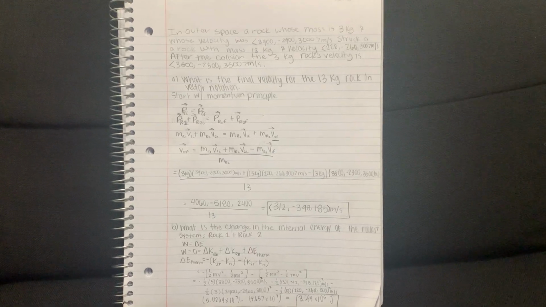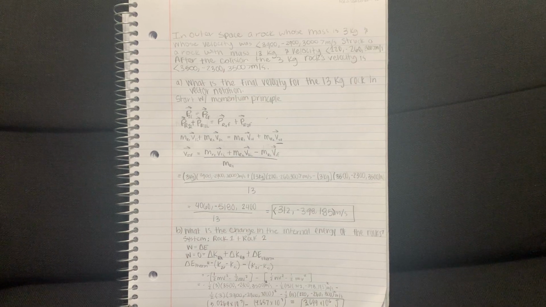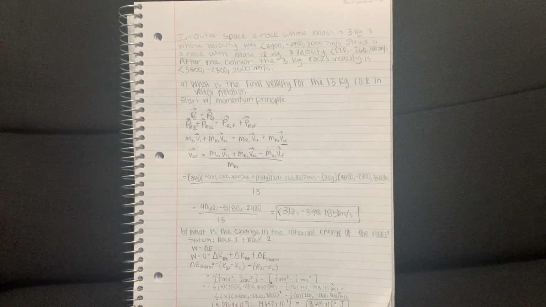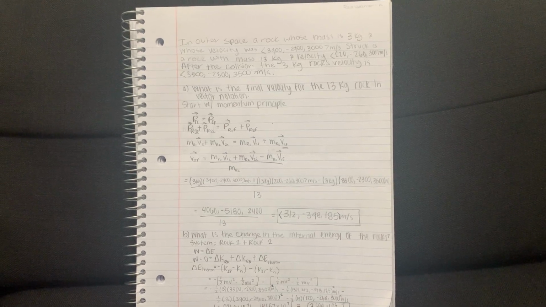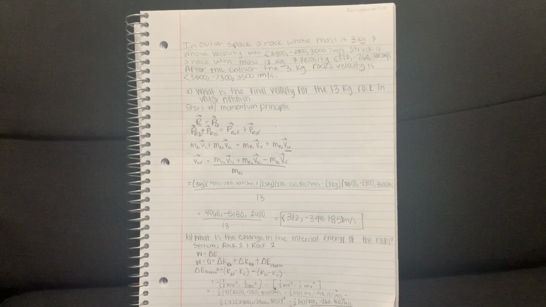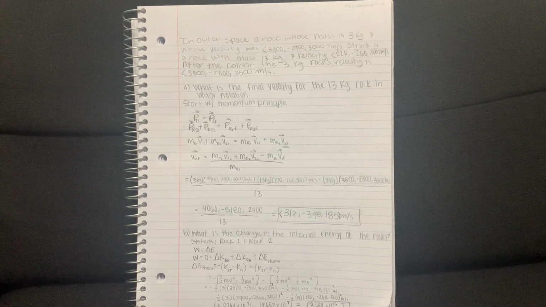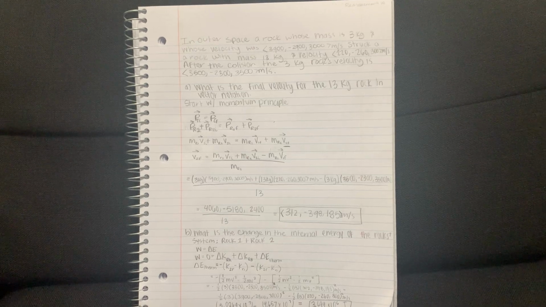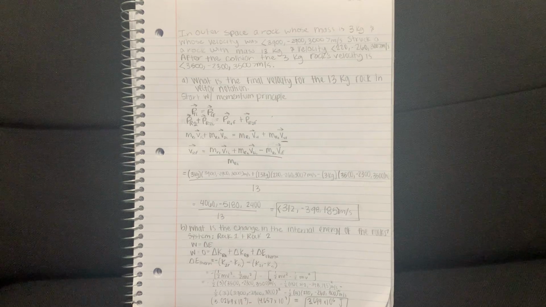This is for reassessment 10. In outer space, a rock whose mass is 3 kilograms and whose velocity was 3,900 in the x, negative 2,900 in the y, and 3,000 in the z meters per second struck a rock with a mass of 13 kilograms and a velocity of 220 in the x, negative 260 in the y, and 300 in the z meters per second.